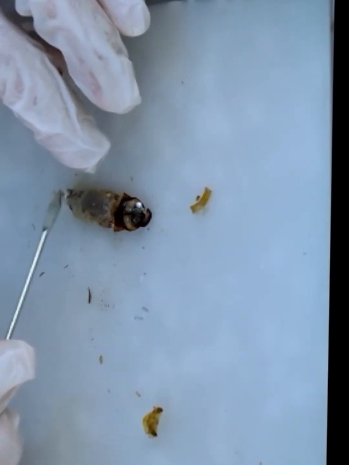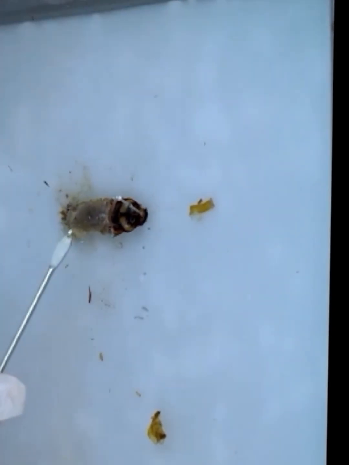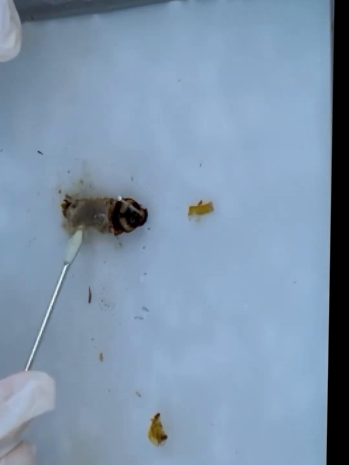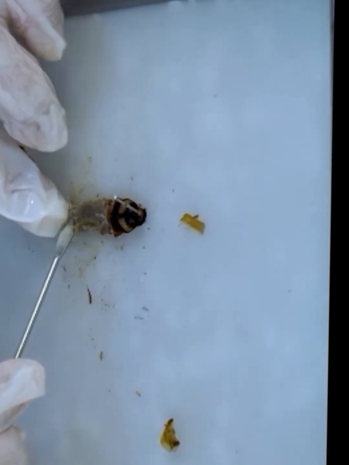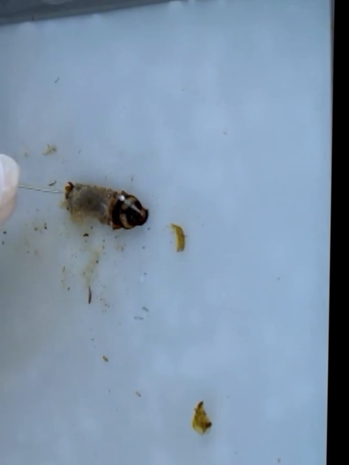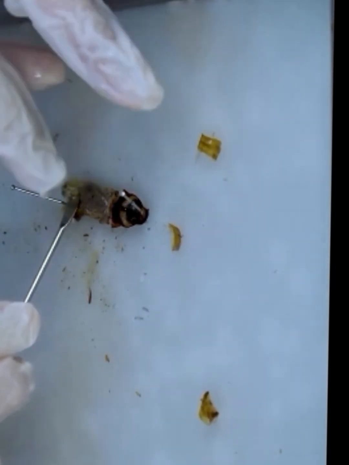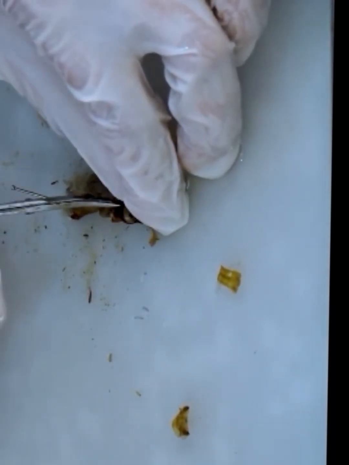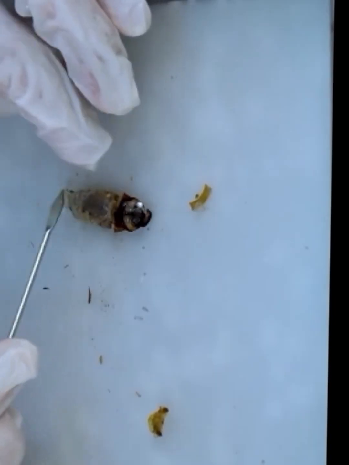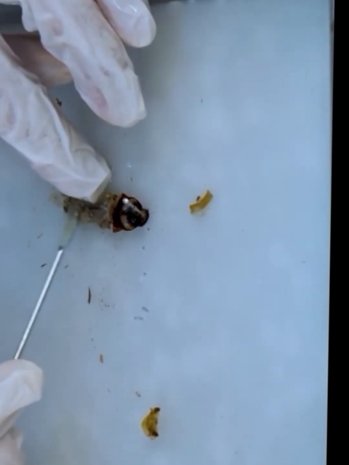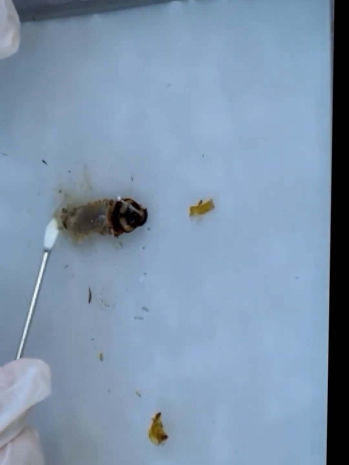So we will first remove these fat bodies, because without removing them the visibility can be hindered, and the very important systems like digestive, reproductive and excretory systems cannot be identified properly. So using forceps, we need to remove them very carefully, because under these fat bodies are delicate organs, so we need to protect them from damage. So we need very careful removal of these fat bodies.